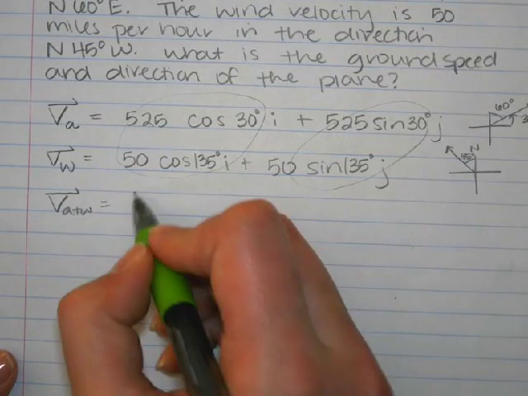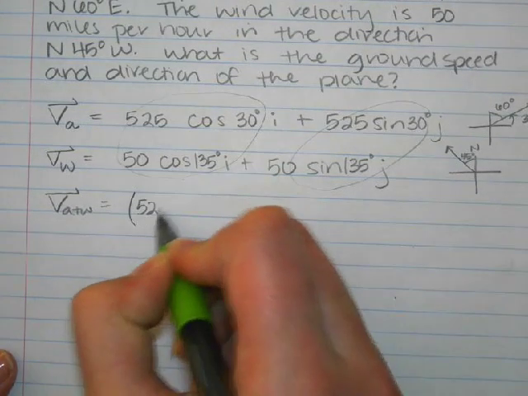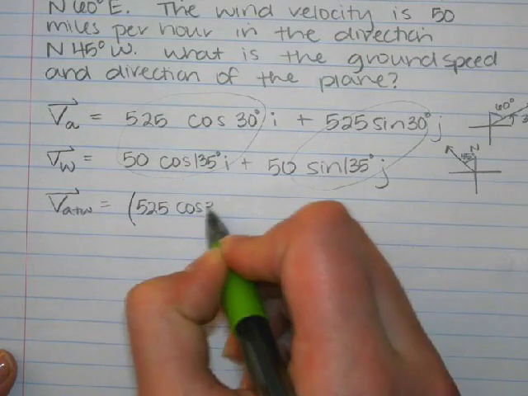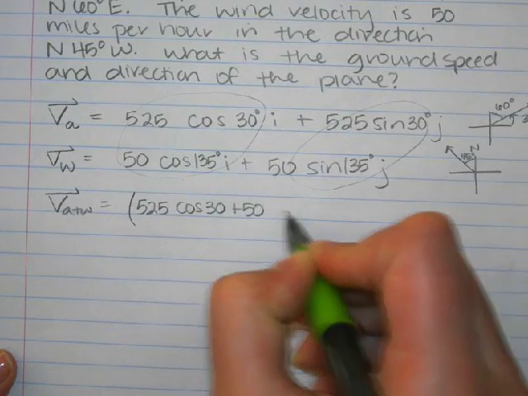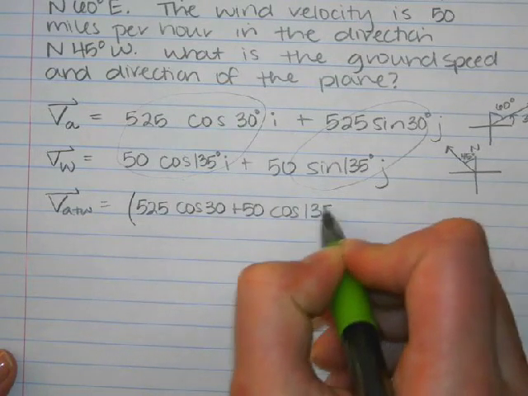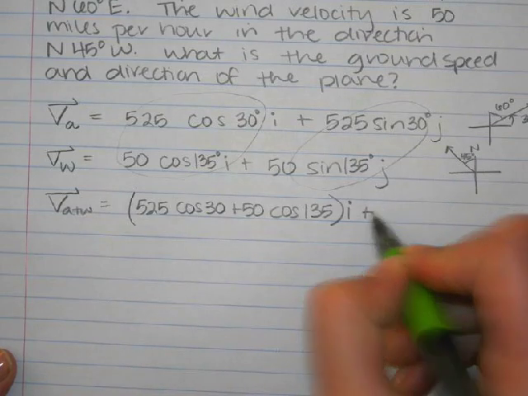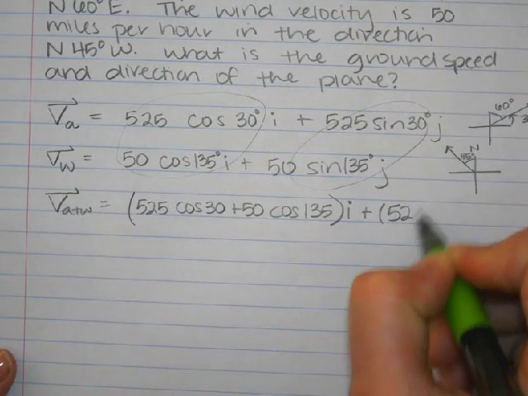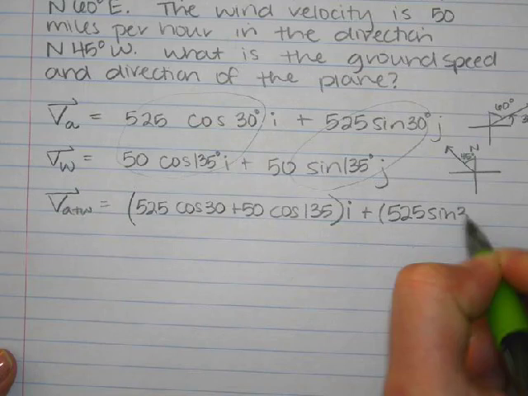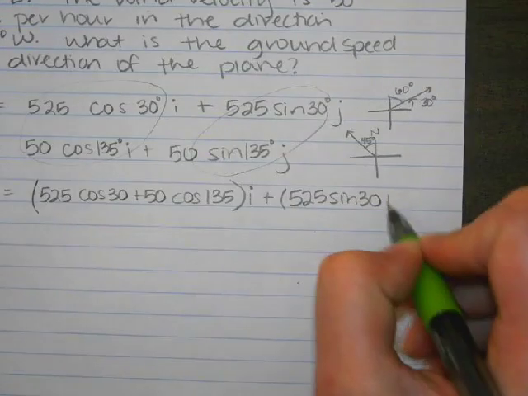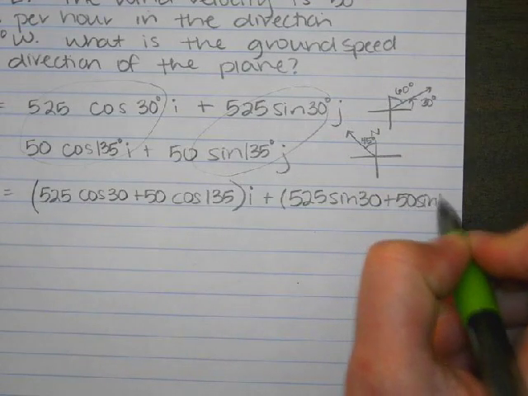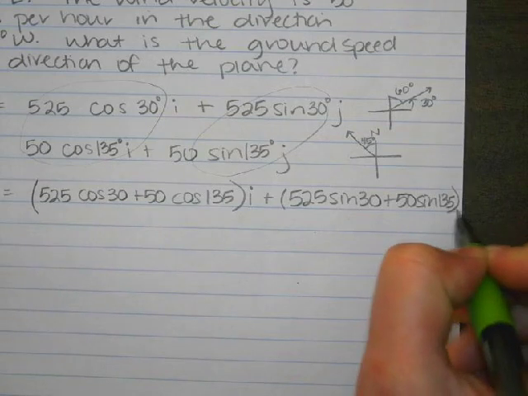So I'm going to say 525 cos 30 plus 50 cos 135 i. That's my horizontal component. And then plus 525 sine 30 plus 50 sine 135 j.